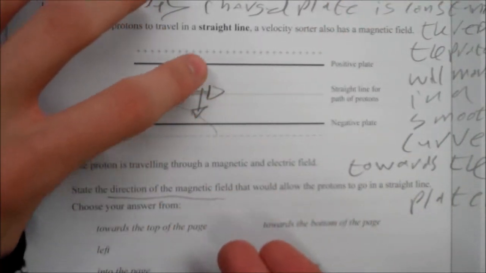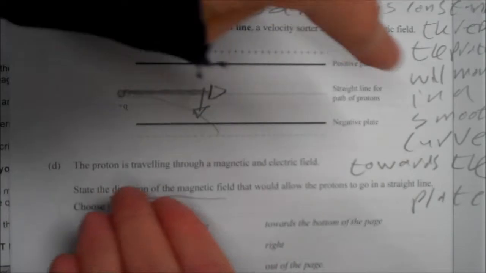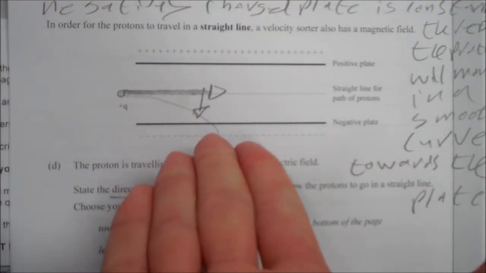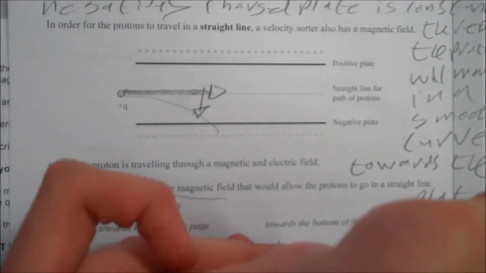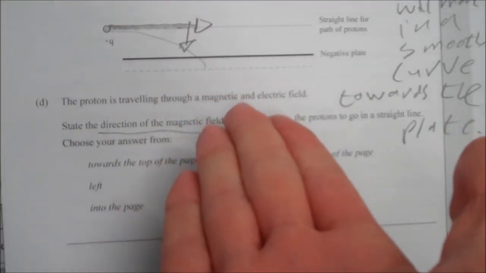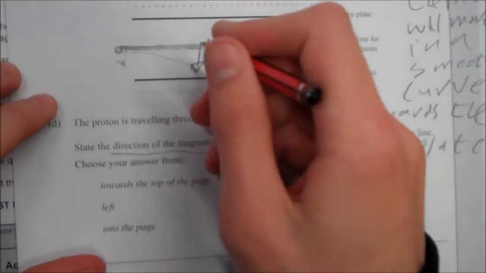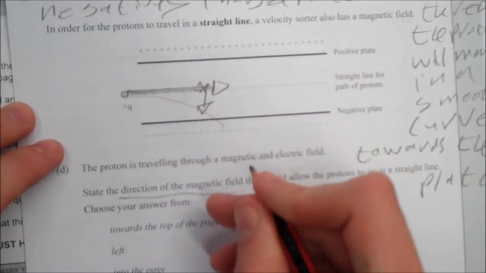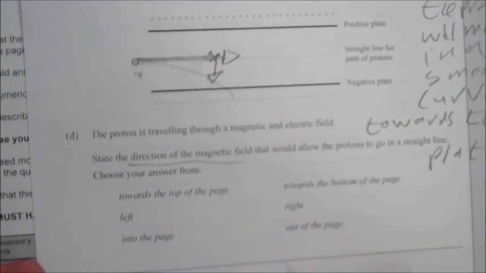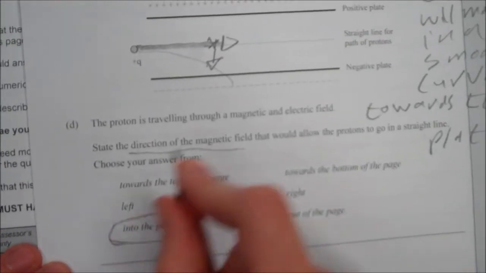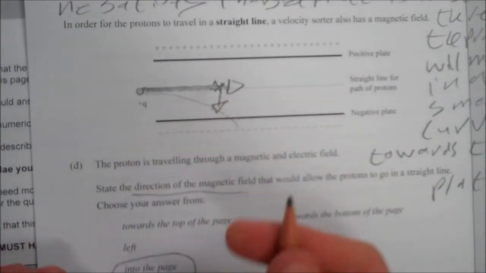So we've got this going right with my thumb, and then the force going down. So that means that the pull is going to be from my palm here, going like this. So in that case, it's going to be going into the page. So it'll look kind of like that, going into the page. And they give us the option here, into the page. It's a bit hard to see on video. You can try it yourself though.